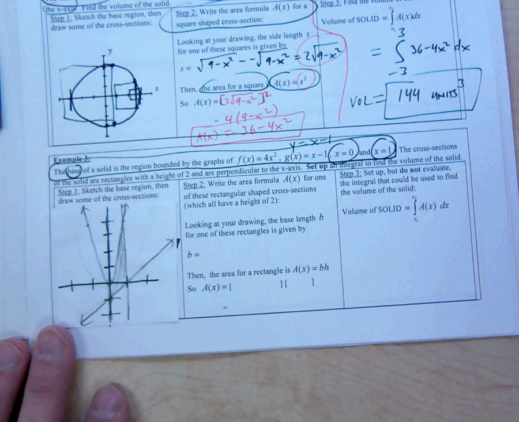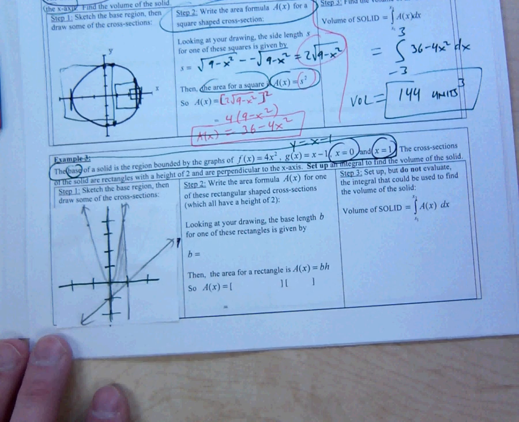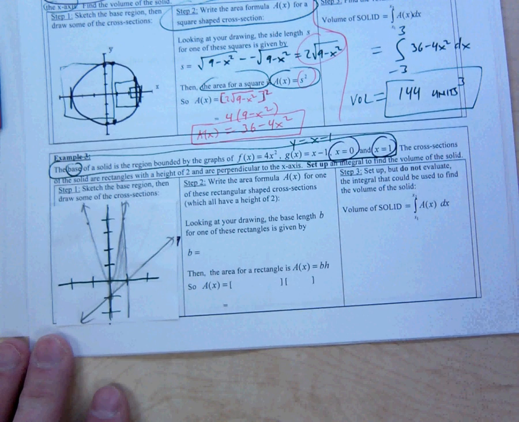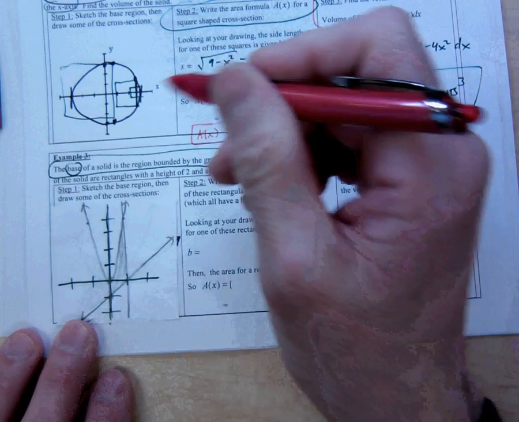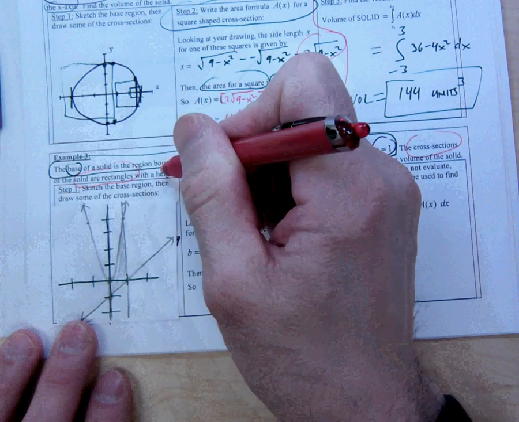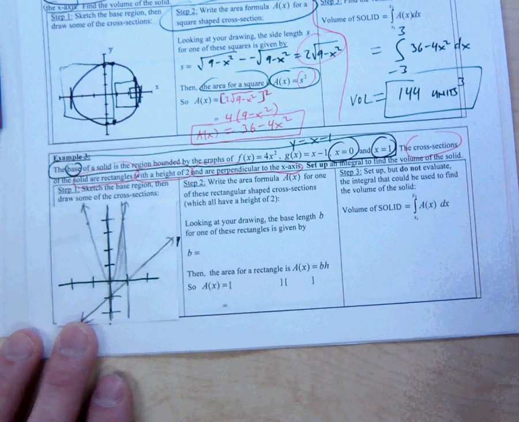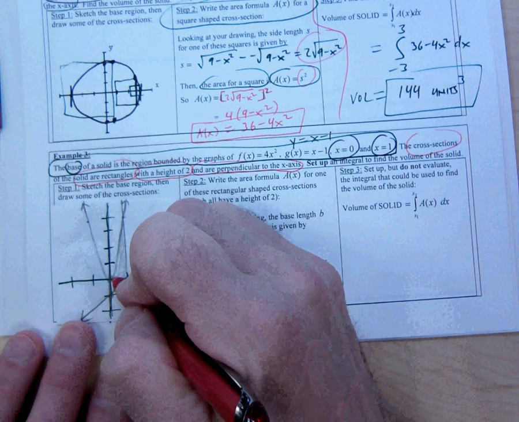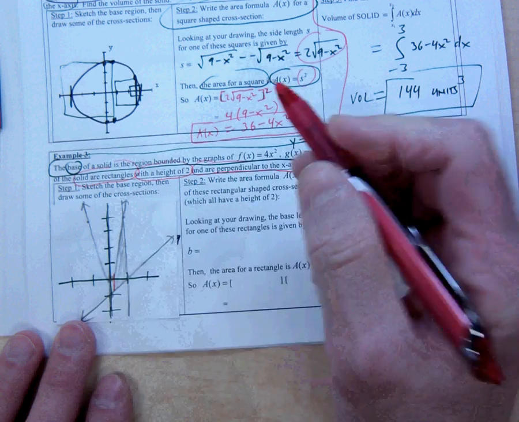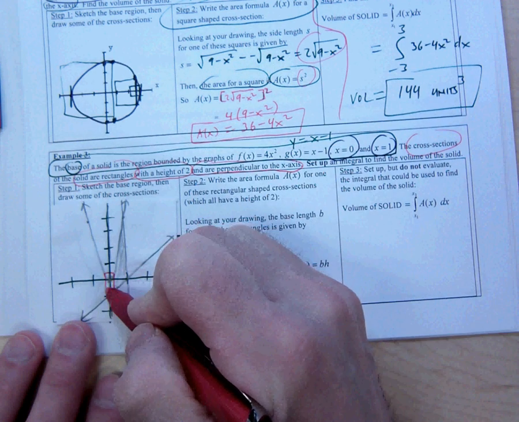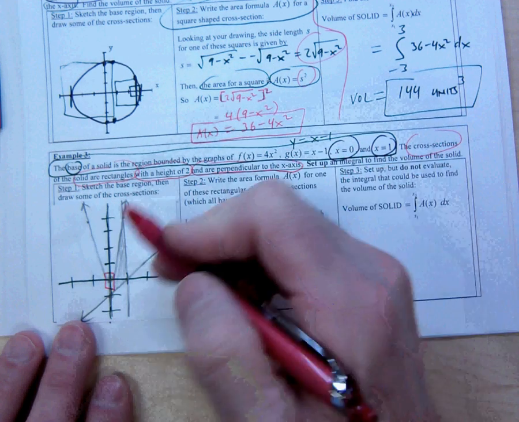And then you're going to come straight up off the page into a third dimension using what? Cross sections or slices that are what? Yep. Rectangles with a height of always 2 and perpendicular to the what? X-axis. So, if you go top to bottom here and then come straight up off the page using a rectangle with a height of 2, it'll look like that.